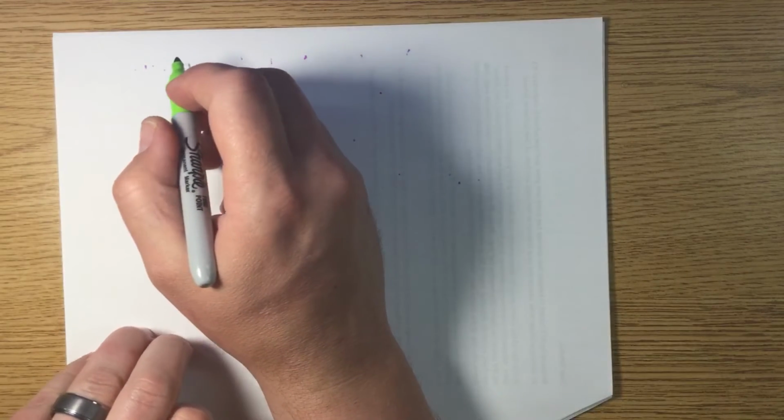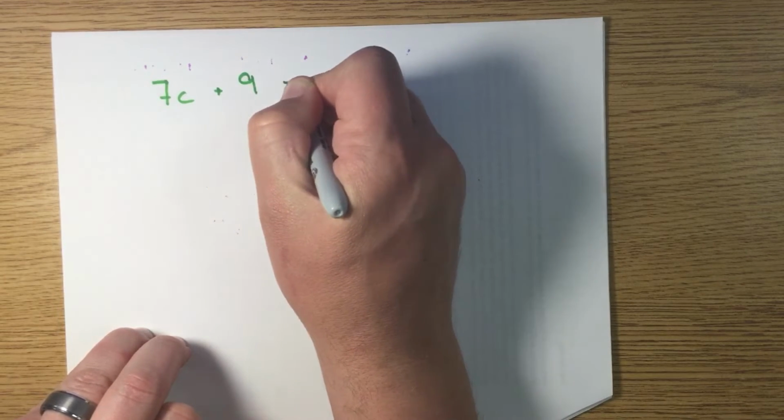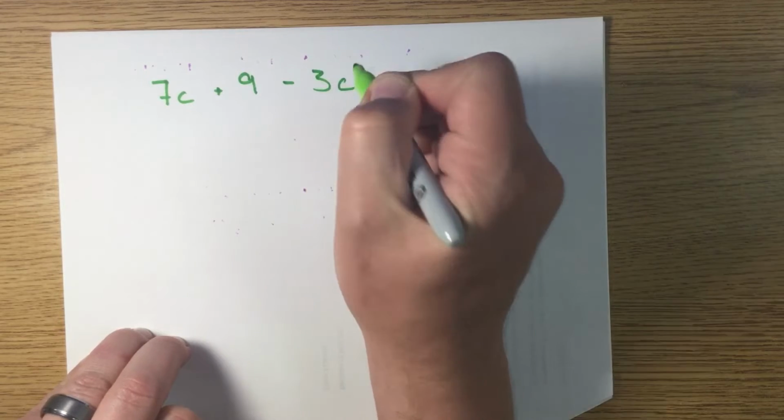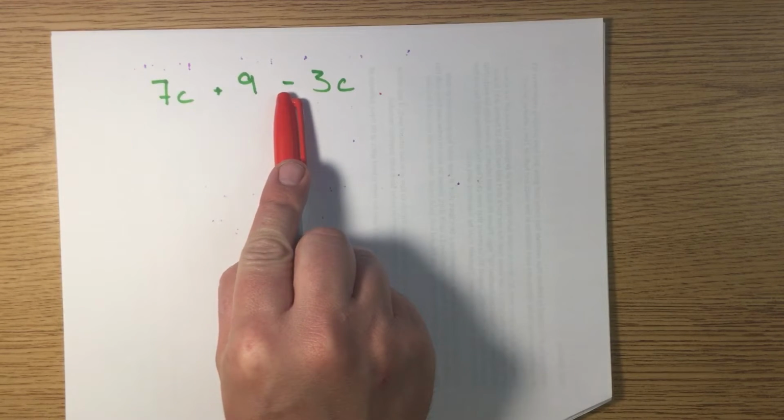And in example 1, let's take a look at that one. In example 1, I see that I have 7c plus 9 minus 3c. Now this is kind of confusing, but when I'm simplifying expressions, I've got to be aware of pluses and minuses.